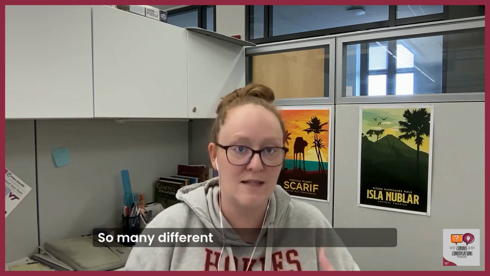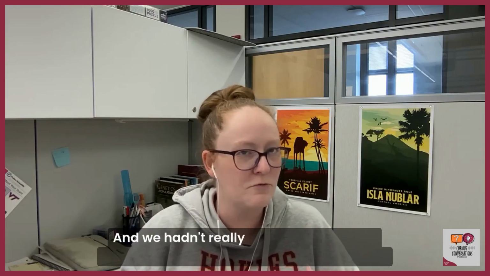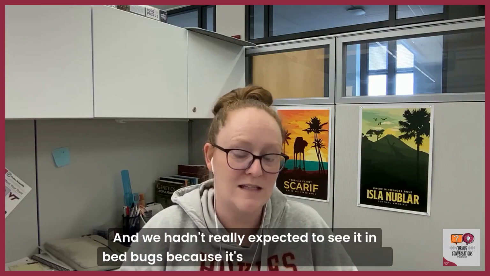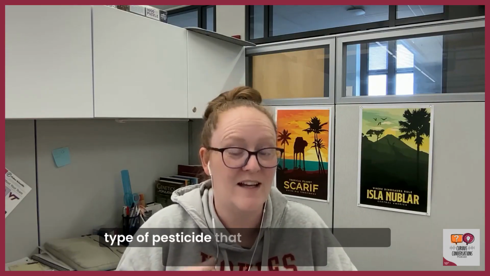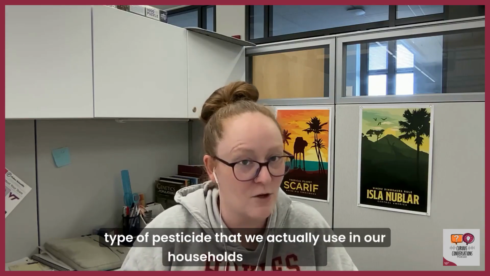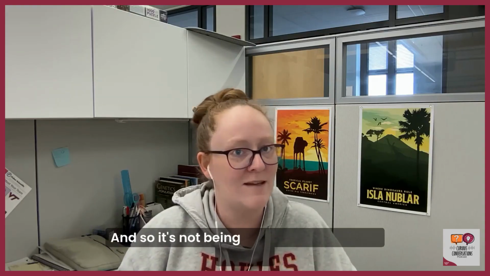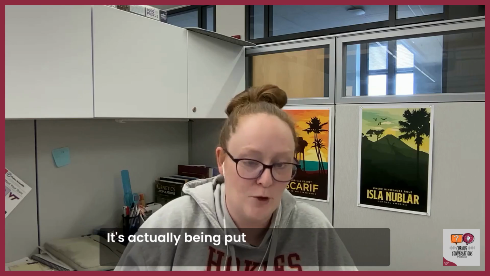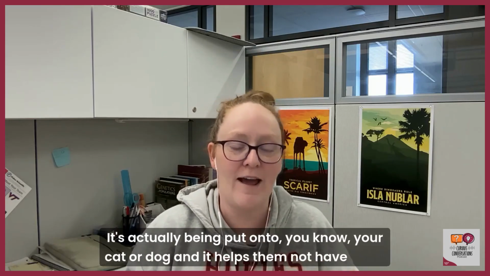So many different insects have this mutation, and we hadn't really expected to see it in bed bugs because it's actually resistant to a type of pesticide that we use in our households on our pets for flea medication, right? And so it's not being sprayed by pesticide groups. It's being put onto your cat or dog, and it helps them not have fleas.